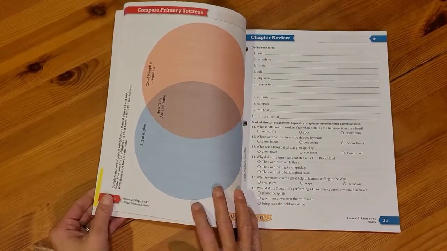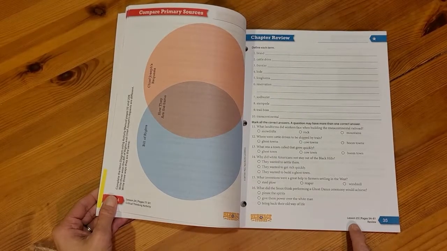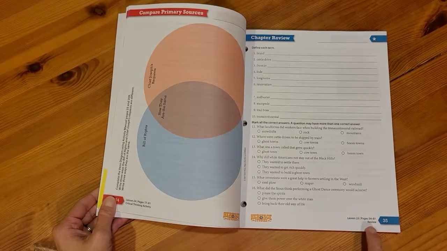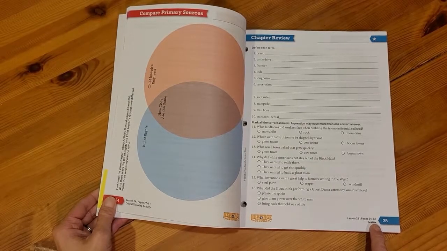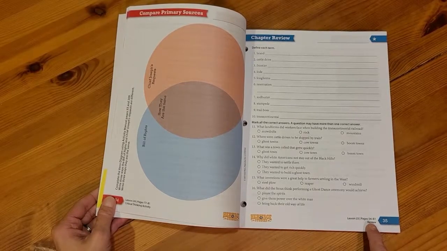I love how at the bottom of the pages, it will tell you which lesson I'm working with and which pages in the textbook to look at. If you can't remember something or if your child can't remember something, it's nice that you can say, hey, go look back at these pages and then find that information and fill it in, because this is a great study skill to be able to have.